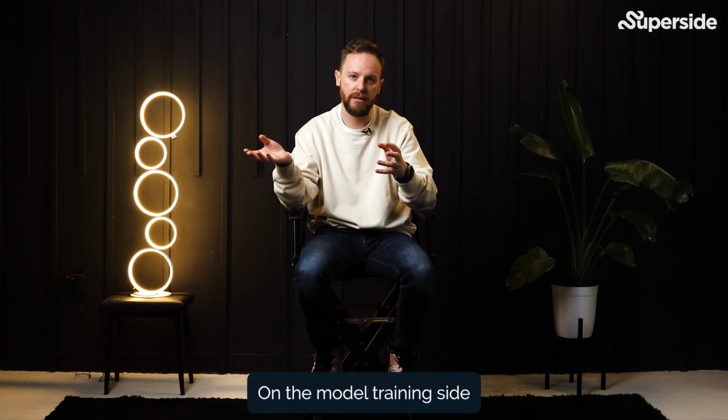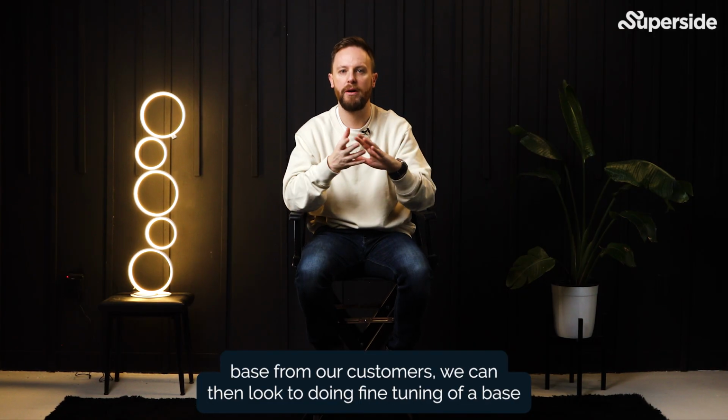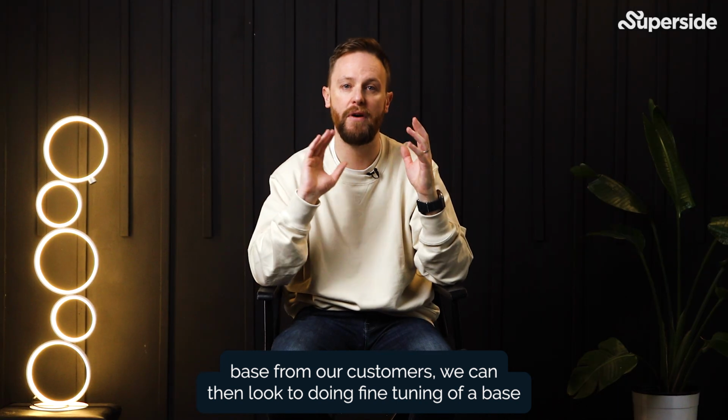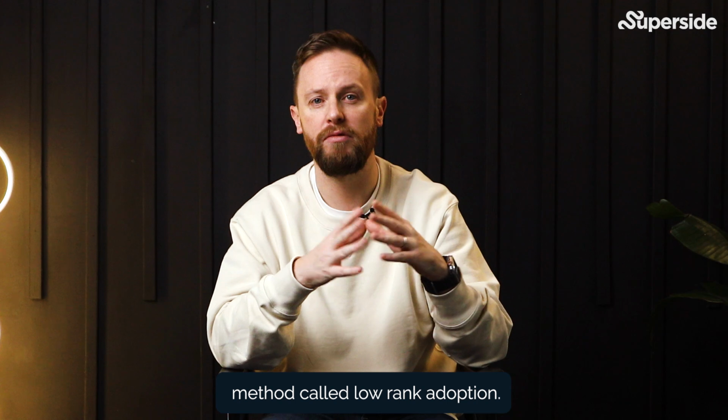On the model training side, when we've got enough reference material or enough of a knowledge base from our customers, we can then look to doing fine-tuning of a base model for our customers, a method called low rank adaptation.